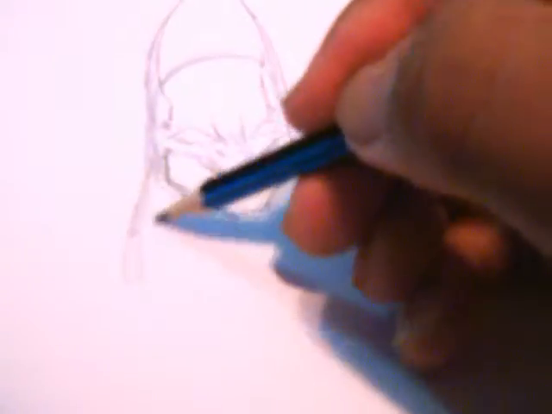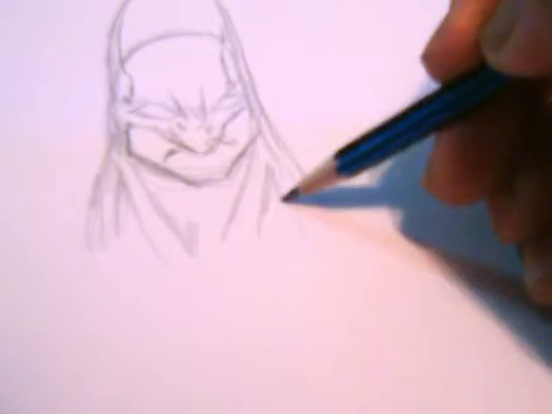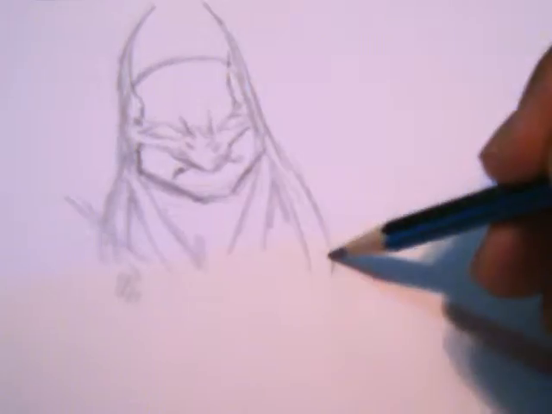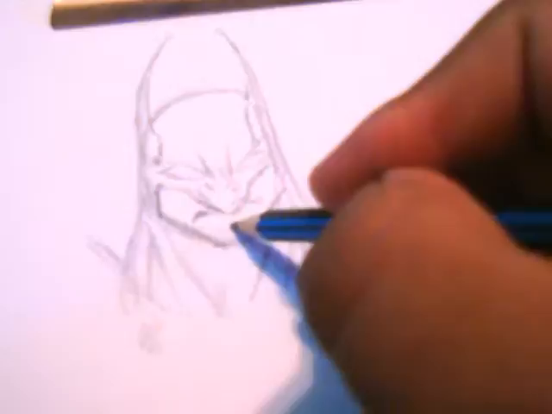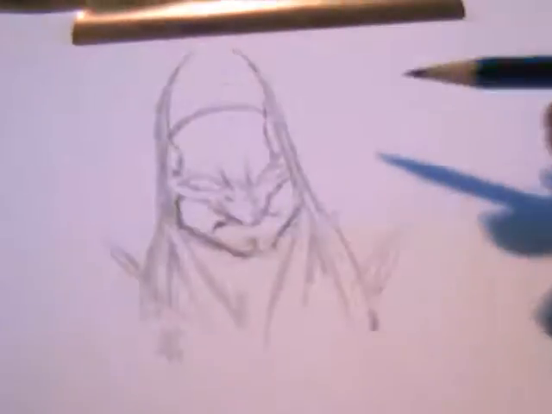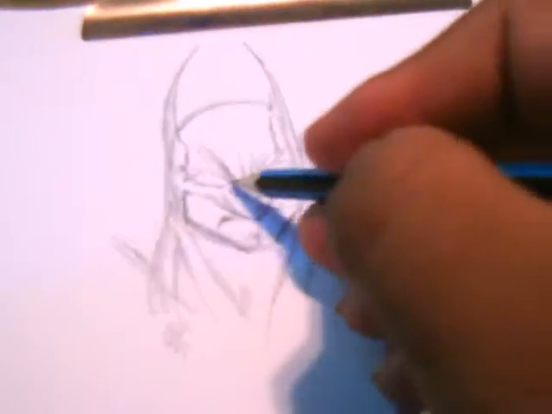Alright, so what you do is, you're going to give him some neck lines here, some cut up lines, because we all know Batman is pretty diesel out there. We give him the line work for his cowl and his cape and everything else here. Alright, give him a little chin line. Now, obviously he's pissed off, so we got to give him more of a, you'll see.